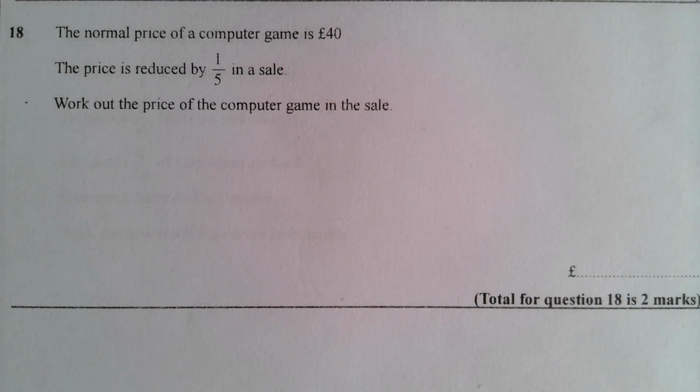Right, moving on to question 18. The normal price of a computer game is £40. The price is reduced by 1/5 in the sale. Work out the price of the game in the sale. Pause the video, give it a go.